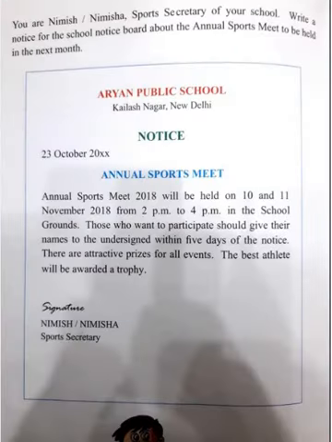Now one example is given here, so I'll just read it out for you. You are Nimish or Nimisha. If you are a girl, you have to mention yourself as Nimisha. If you are a boy, you have to mention yourself as Nimish. Sports secretary of your school. Write a notice for the school notice board about the annual sports meet to be held next month.